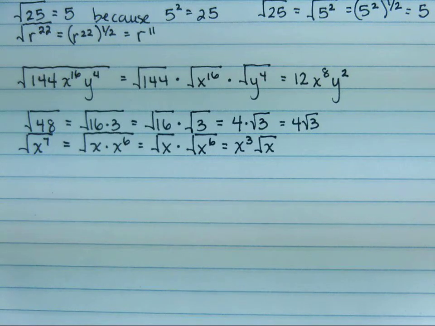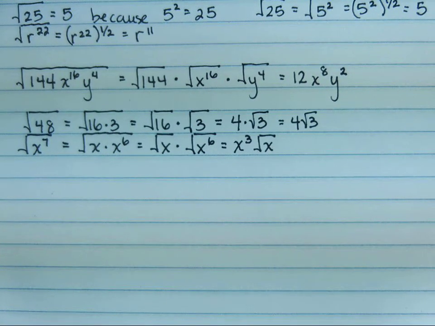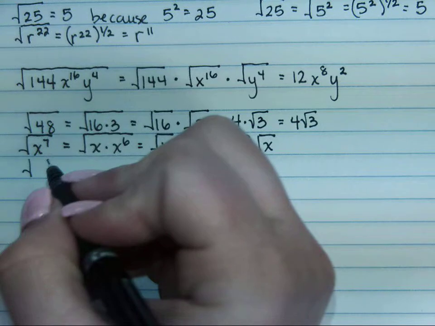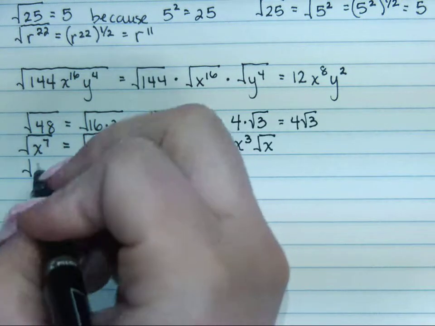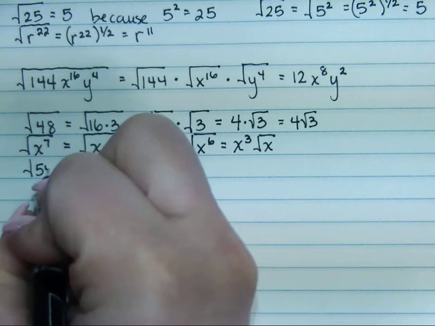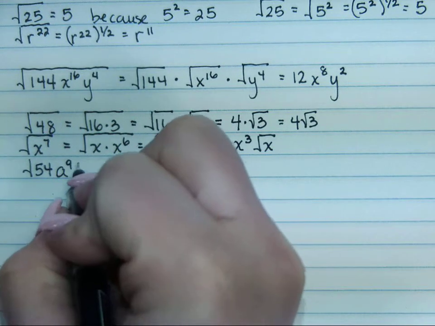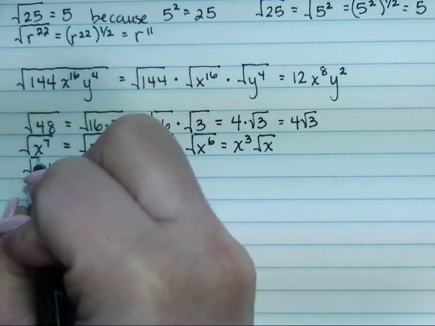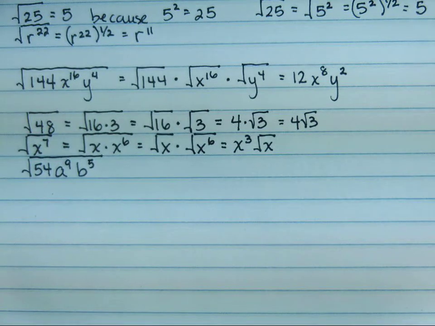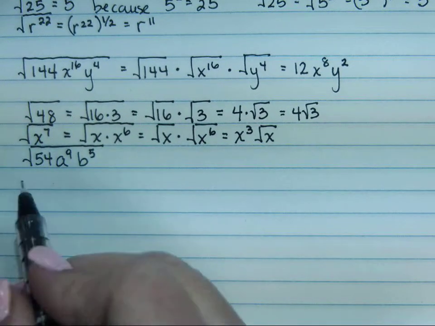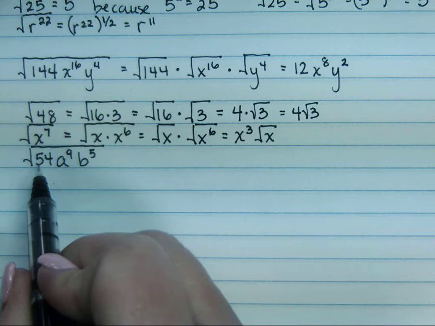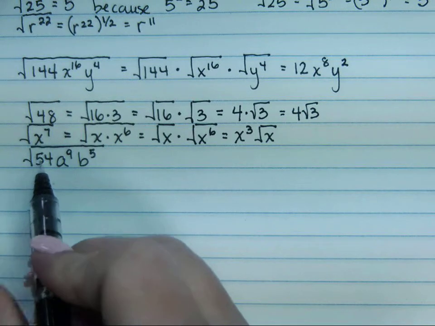And so you're going to do this for all of your radicals, no matter what you have on here. Say you have the square root of 54, a to the 9th, b to the 5th. Now sometimes you're not going to necessarily remember what perfect squares are, but if you think about your math facts and you start moving along with perfect squares, right?